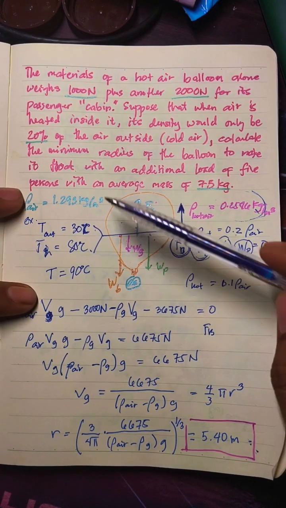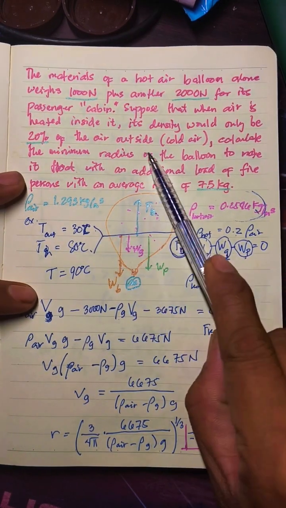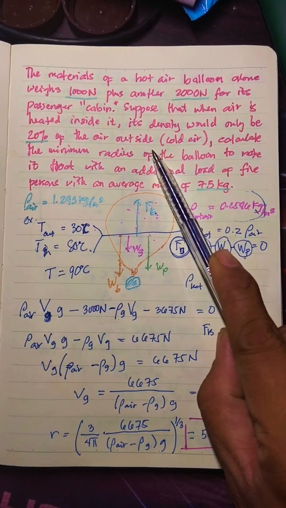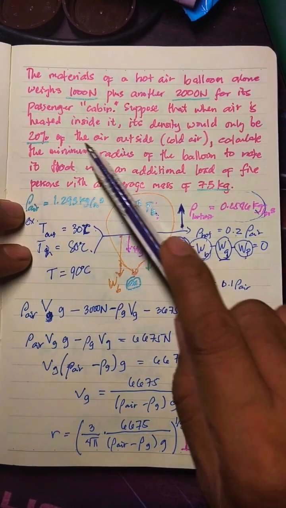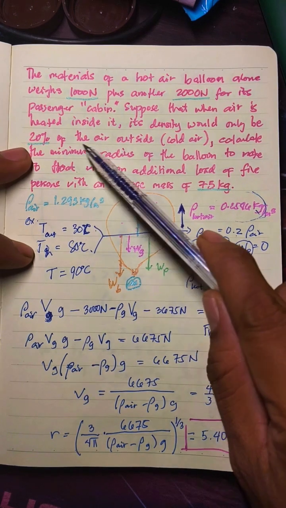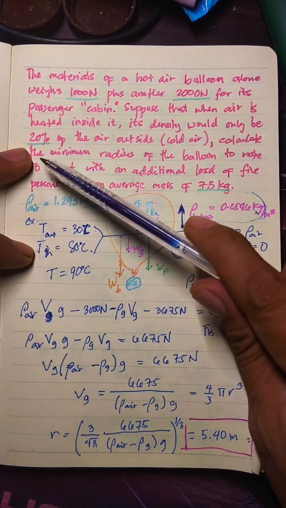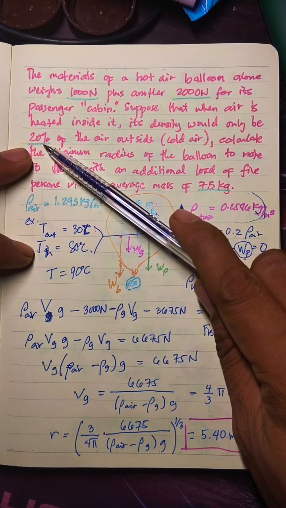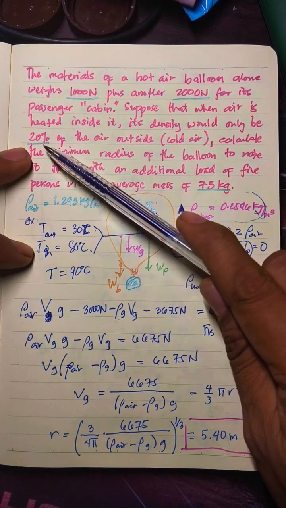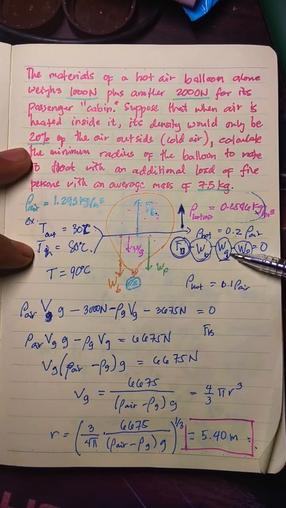Because actually here, in the problem, I just say that it's 20% of the air, of the cold air outside. But in reality, the more you heat the air inside, the lighter it becomes. And once it becomes lighter, then this WG will be smaller.